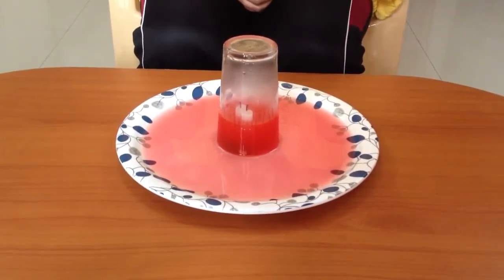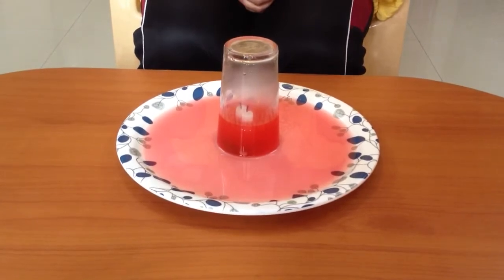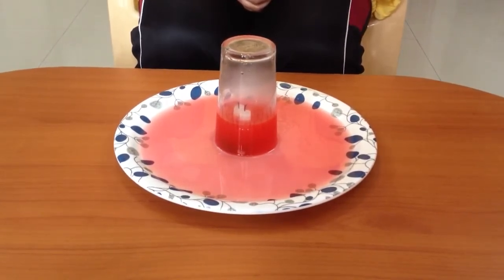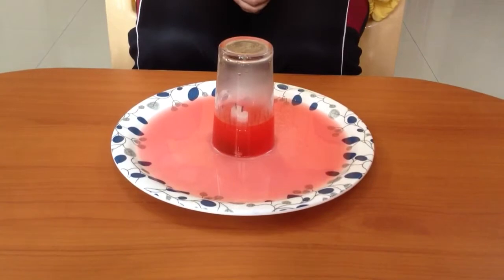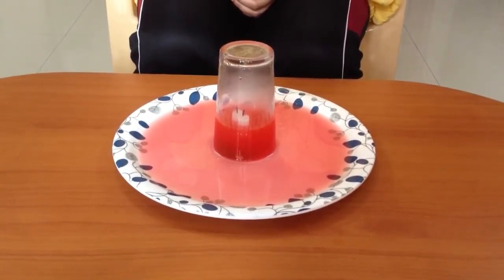This experiment demonstrates two things. First, air expands on heating and contracts on cooling, and second, air exerts pressure on each object, which is known as atmospheric pressure.